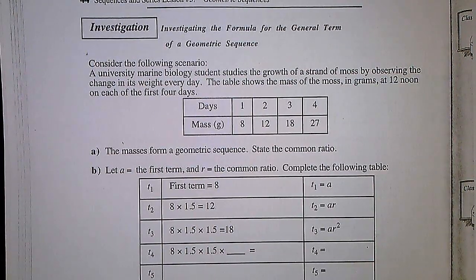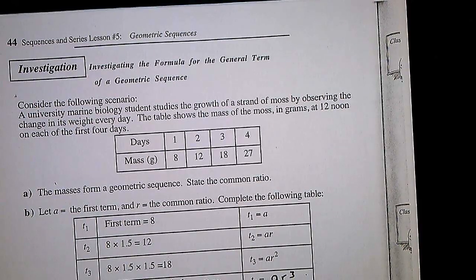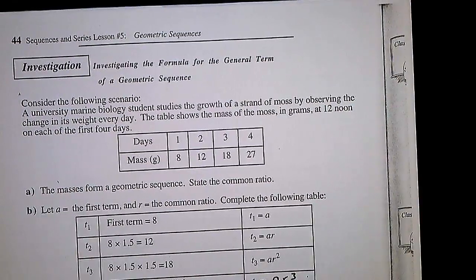Welcome back. We're going to start this next video with an investigation. We're looking at the formula for the general term of a geometric sequence. I'm going to pause here, work through the investigation myself, and as usual, I'm going to encourage you to work through it on your own as well. All right, welcome back. We're just looking at this investigation here.